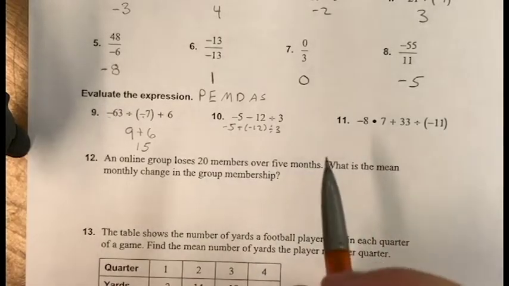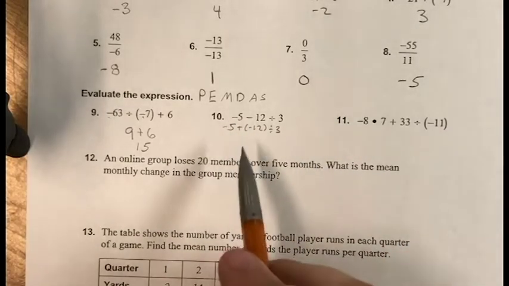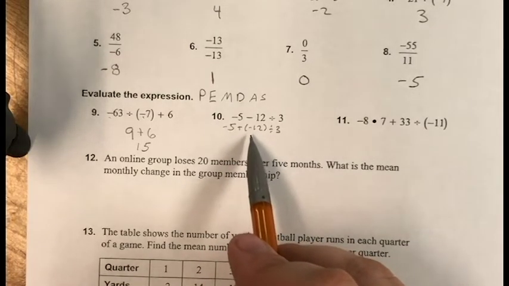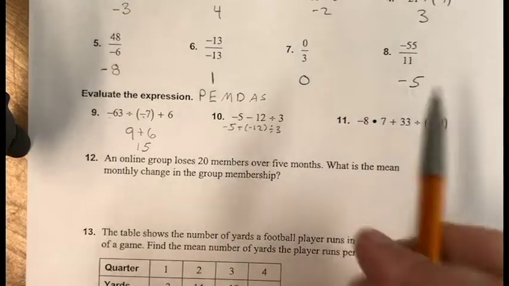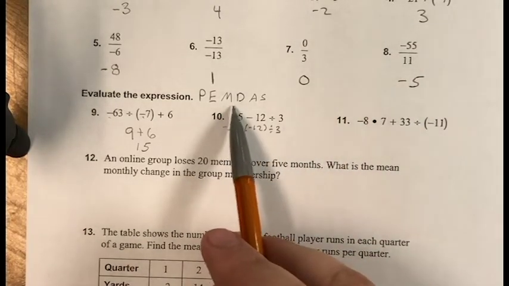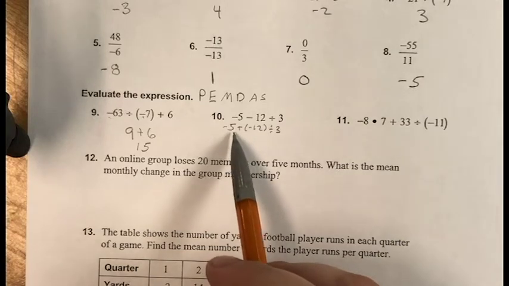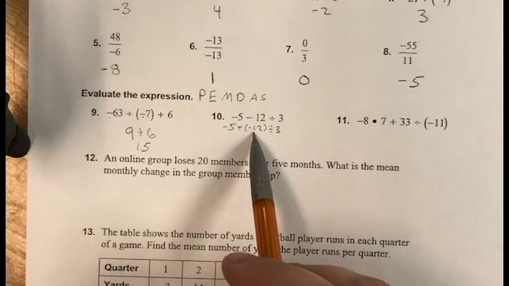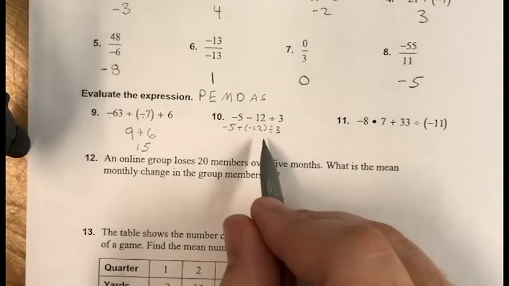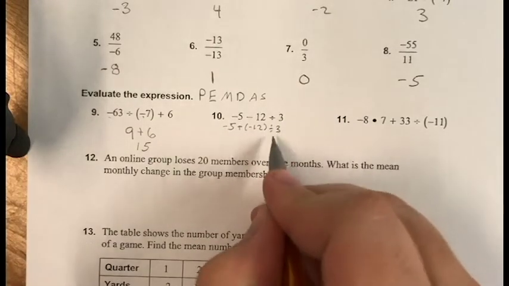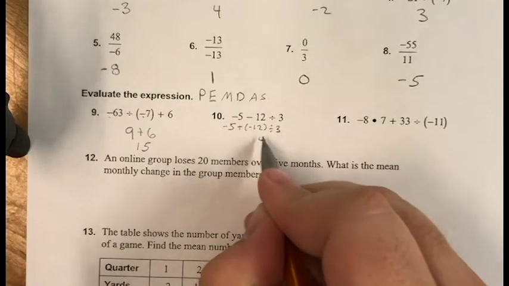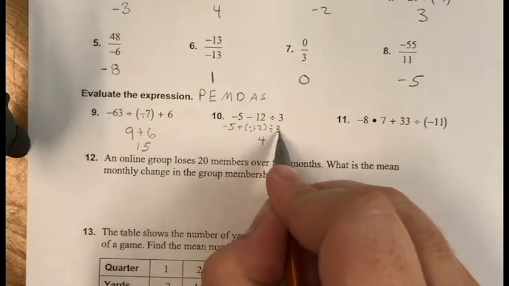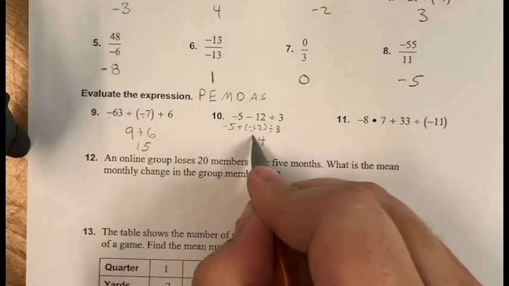All right, now that we've done that, let's follow our PEMDAS rules. Do I have any parentheses? Well, I do have one here, but there's nothing inside for me to do. Do I have any exponents? No, I do not. So now let's look for multiplication and division, and we're going to go left to right. Well, as we look across, the only thing we have is division, and that's -12 divided by +3. Well, 12 divided by 3 happens to be 4, and since these signs are opposite, we know that -12 divided by a +3 is a -4.